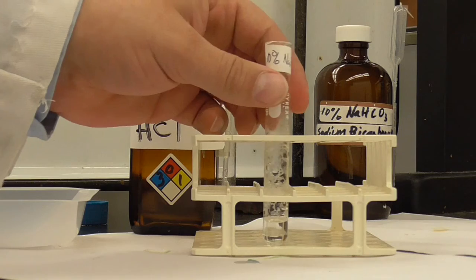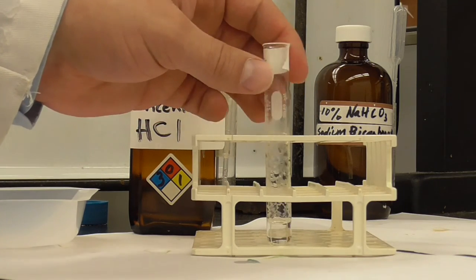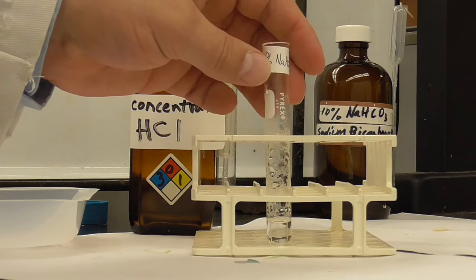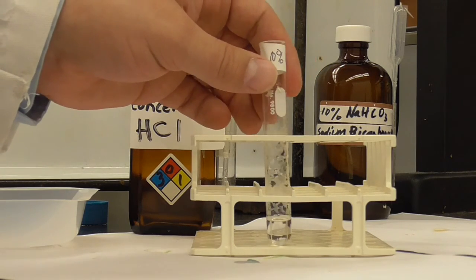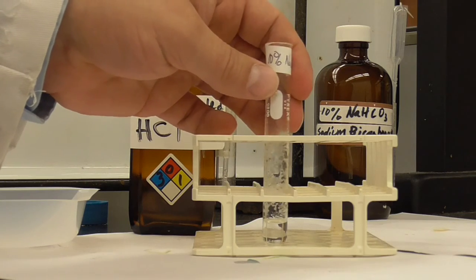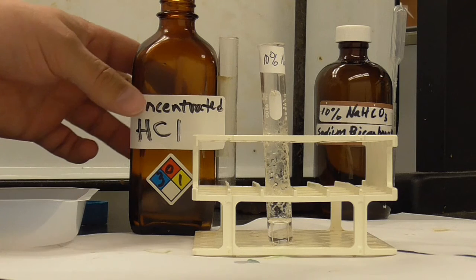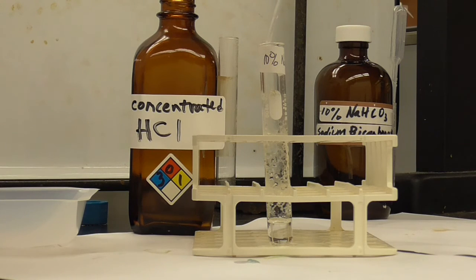What you might not be able to see, because it's kind of up on the sides a little bit, is that I think some of the aspirin is coming back out. Let me just do one more drop here.